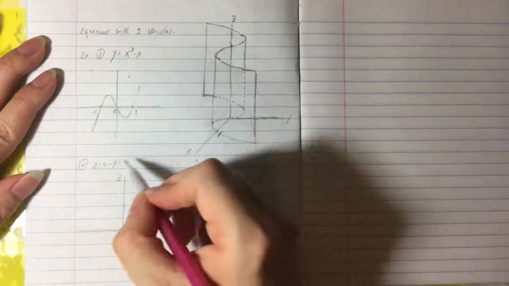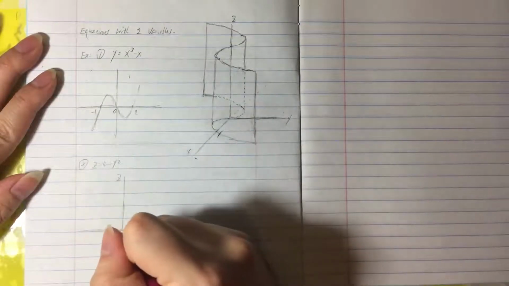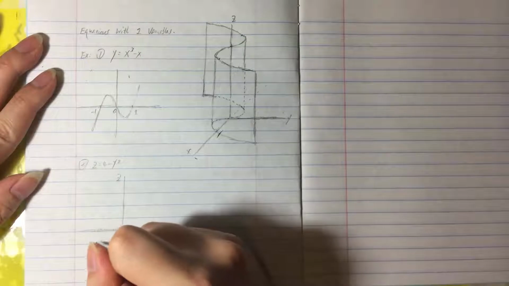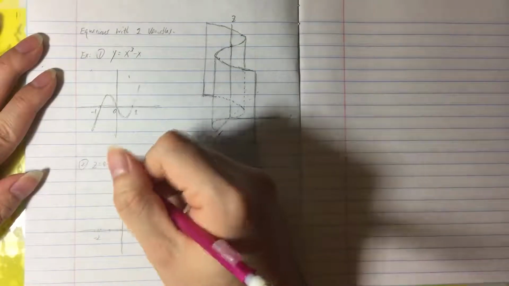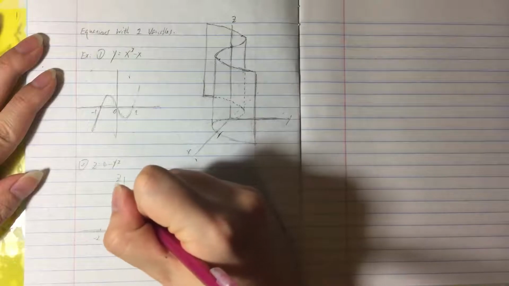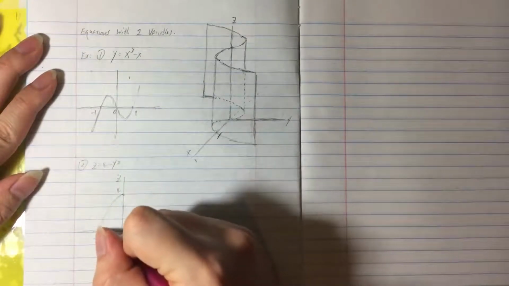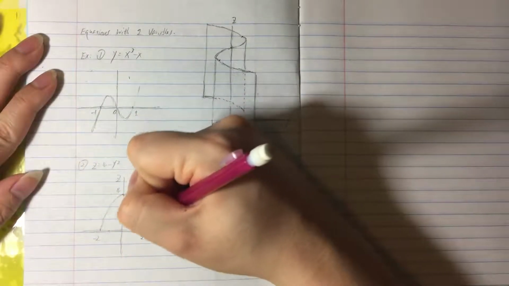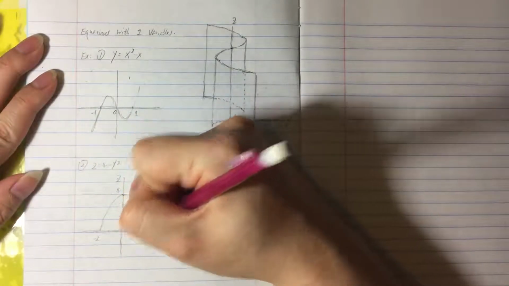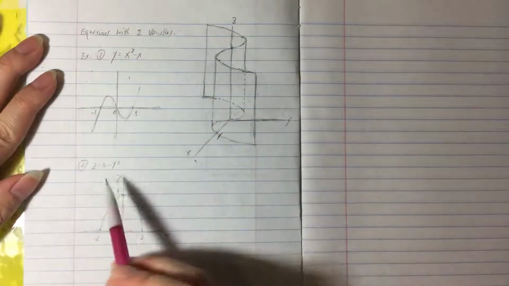The graph in the YZ plane is a parabola. When z is 0, y is positive or negative 2. And when y is 0, z is 4. So that's a parabola open downward. That's the graph of this equation in R2. How do we graph this in R3?